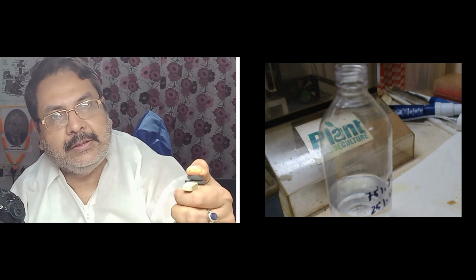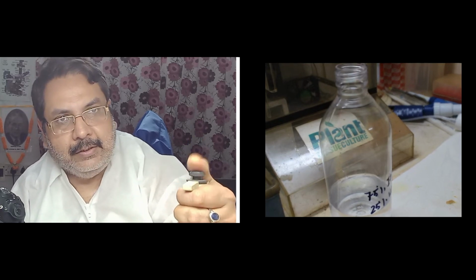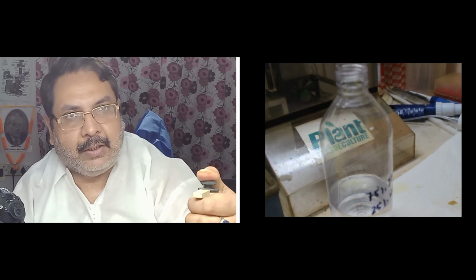So how can we take up the liquid? This is our volume plunger, and this is how to hold the auto pipette. Here is a dial. You can see in the camera, this is from 20 to 200 microliter. It is clearly written over there. So this is from 20 to 200 microliter.